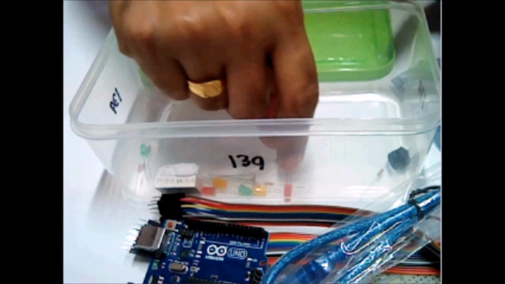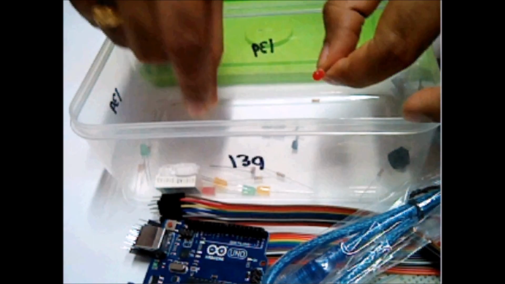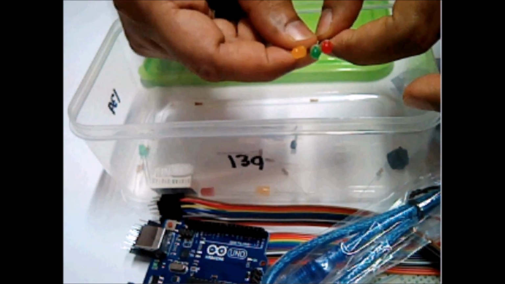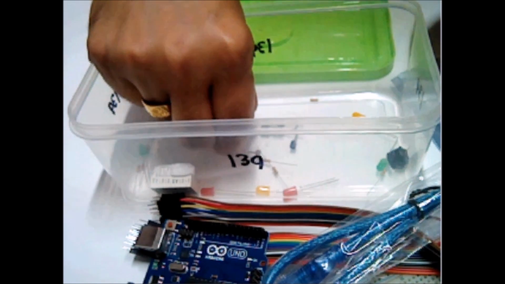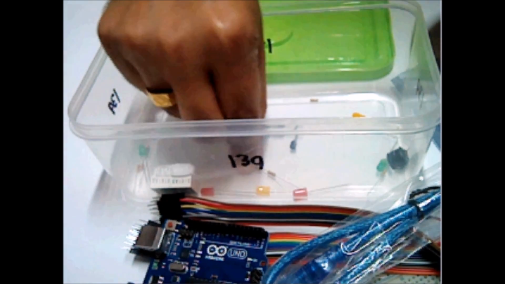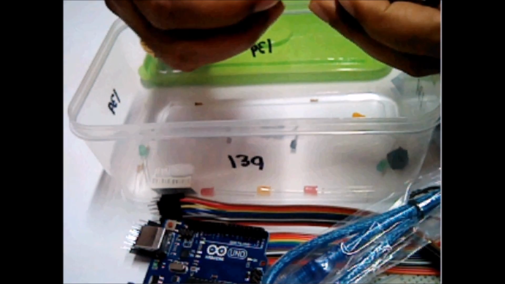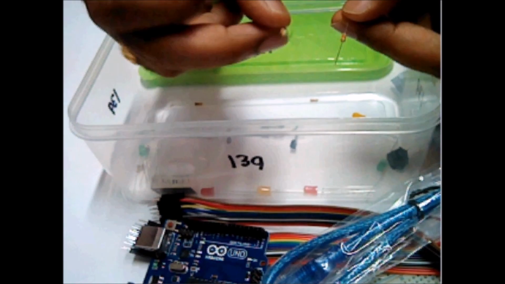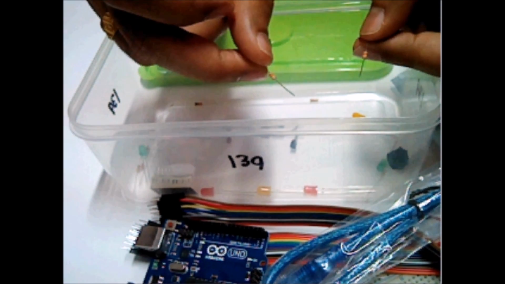We have some LEDs, different colors. We have resistors, smaller ones like 220 ohm and larger ones, 10 kilo ohms.